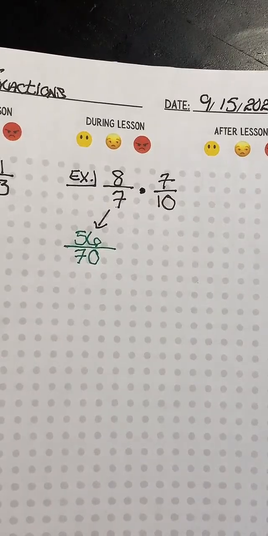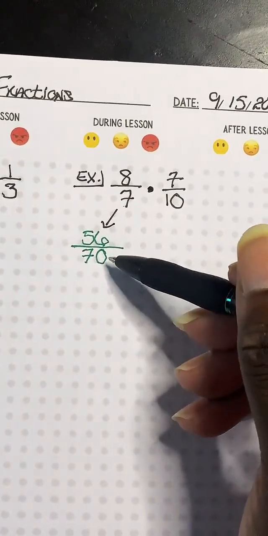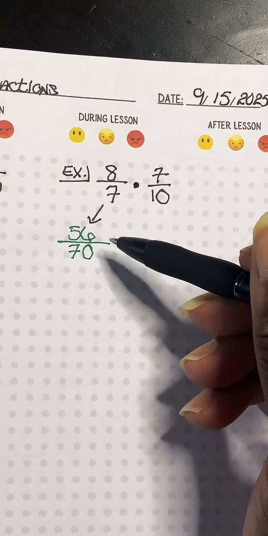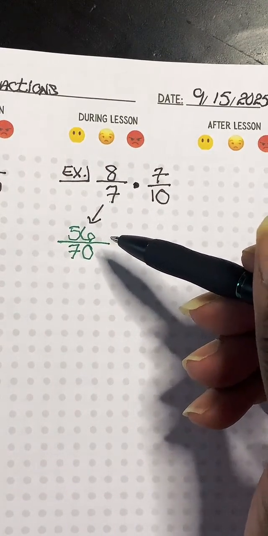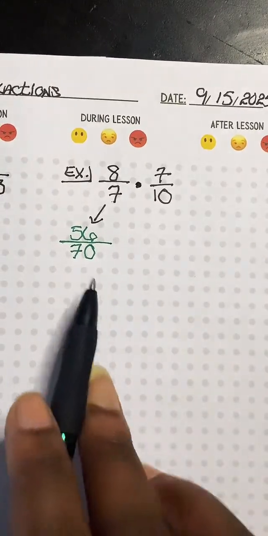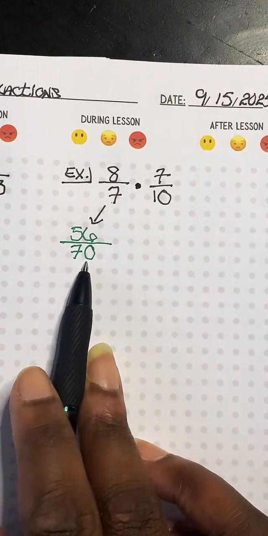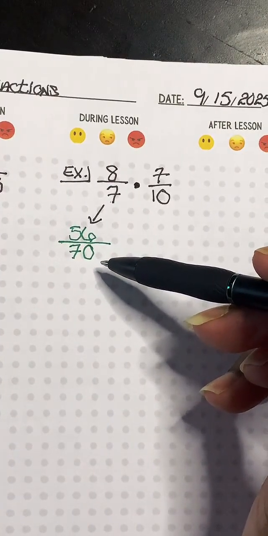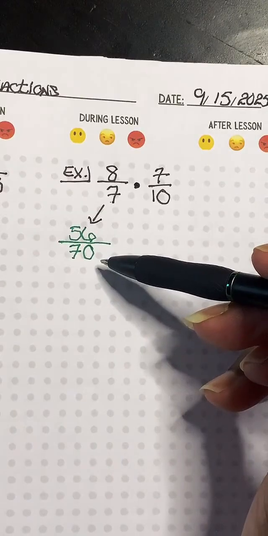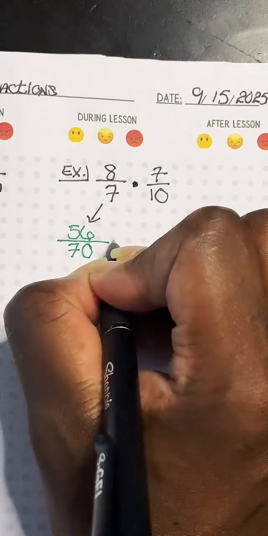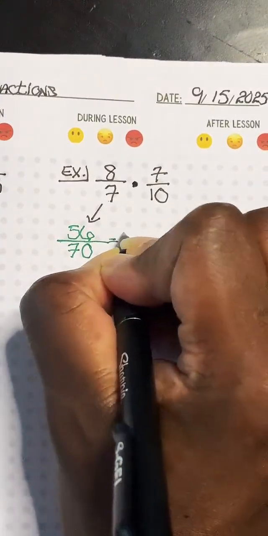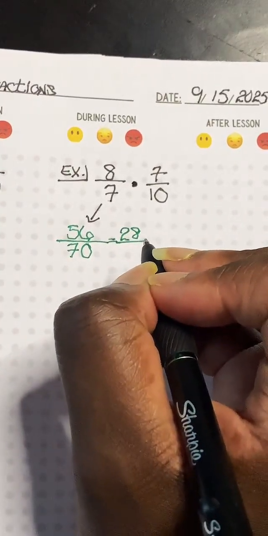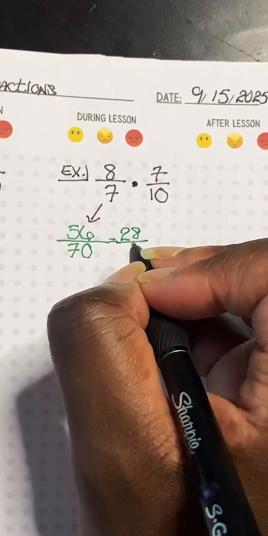All right. So, since both 56 and 70 are even numbers, that means they're divisible by an even number. Usually go for the 2. But I'm trying to think, if I do it divisible by 2, I know I'm going to have to do it multiple times, right? So if I do it by 2, why not? I'm going to have a 28. And then 70 divided by 2, that's 35.